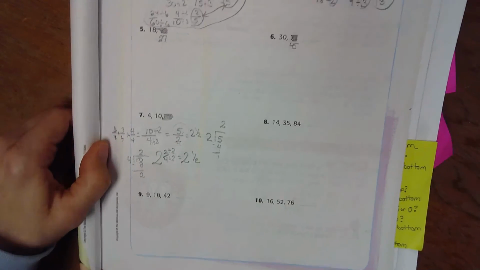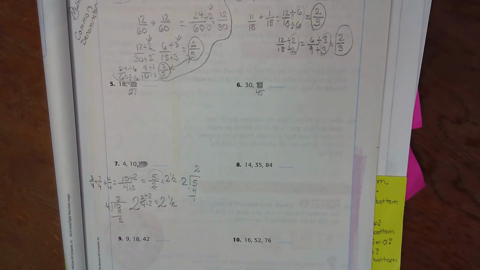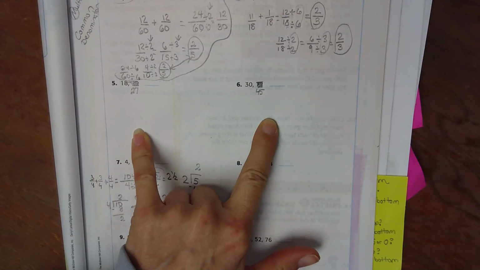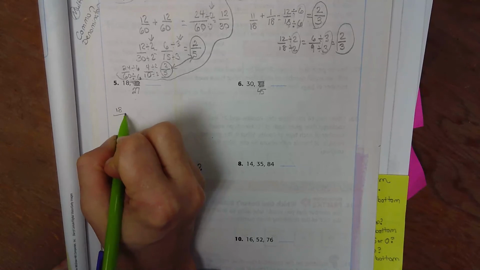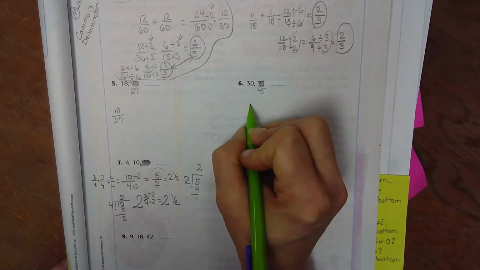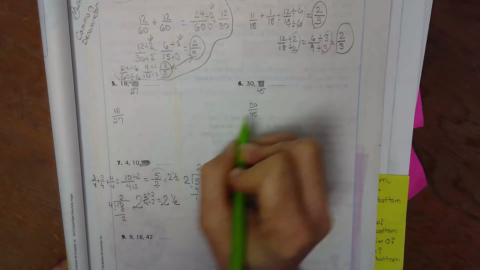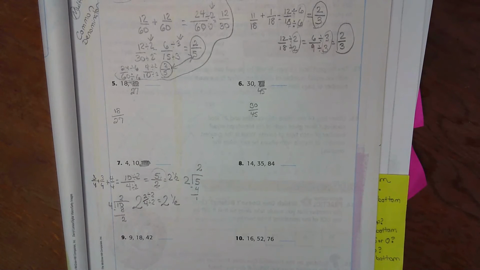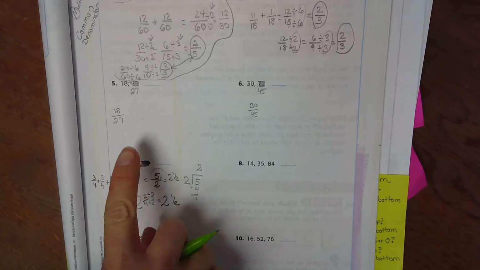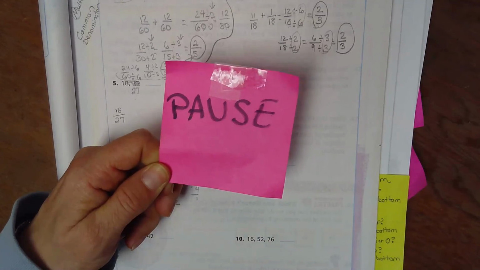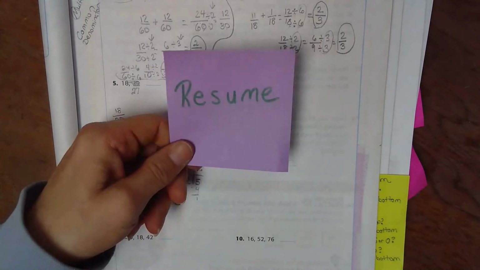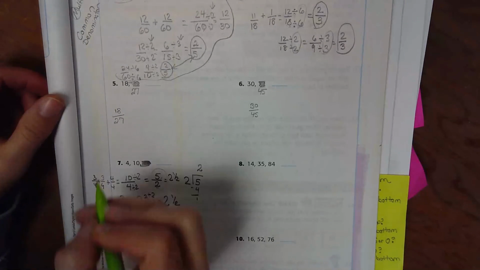First thing I want you to do with this is pause the video and get these two. See if you can, once they are turned into a fraction, get the greatest common factor so that you simplify them by just dividing once. So pause, see how you do on that. Okay, now resume. Here we go.